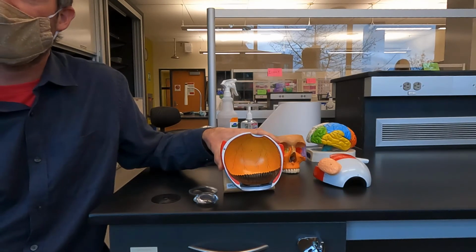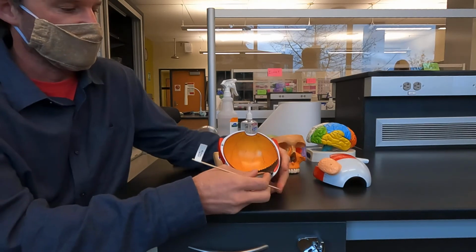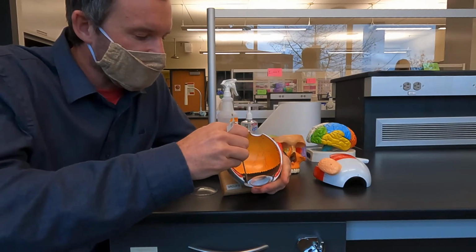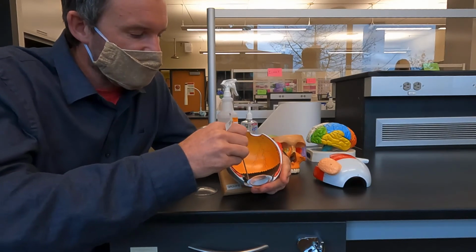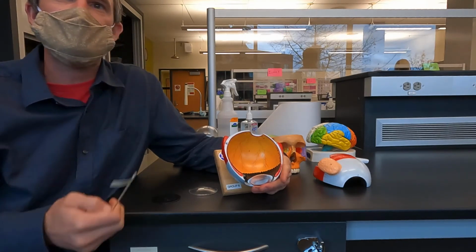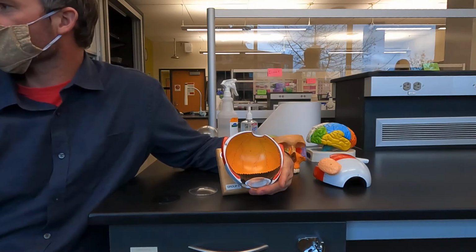When we dissect cow eyeballs today, you'll see the lens. Instead of just popping the lens out, I want you to take a little probe and run it in between the lens and the ciliary body, and you'll be able to see those little ligaments that attach the ciliary body to the lens.